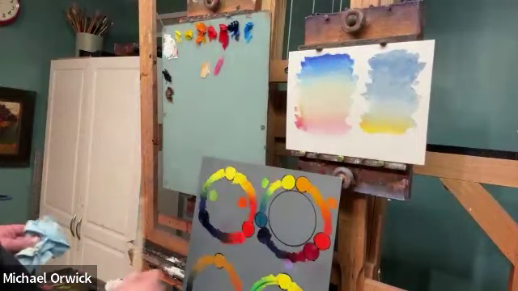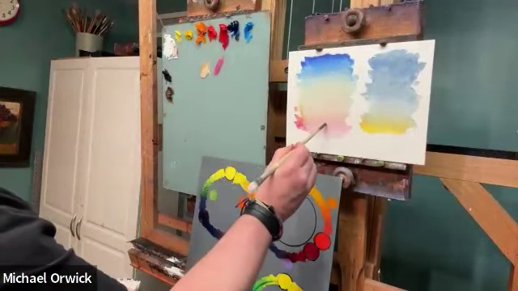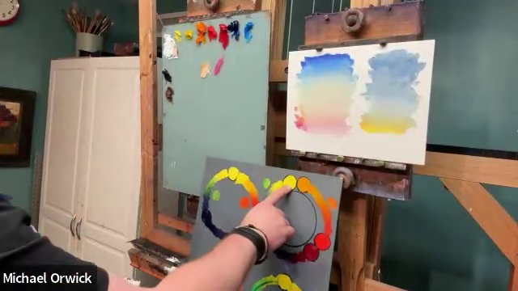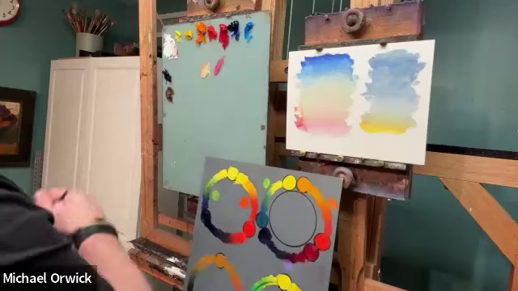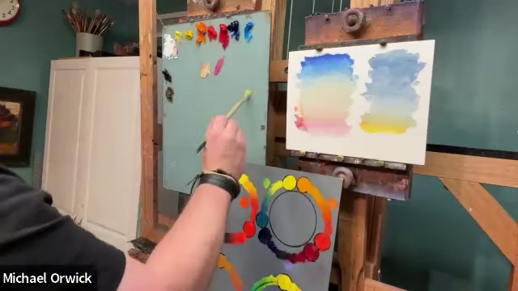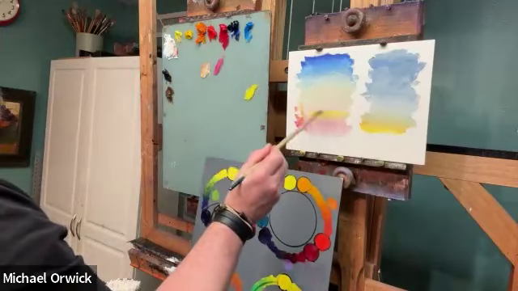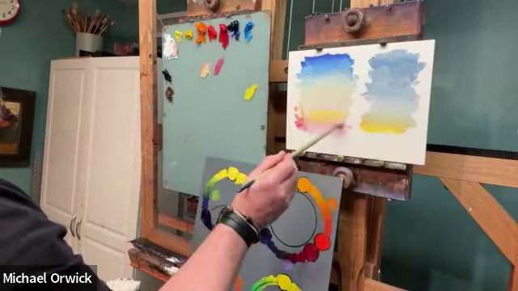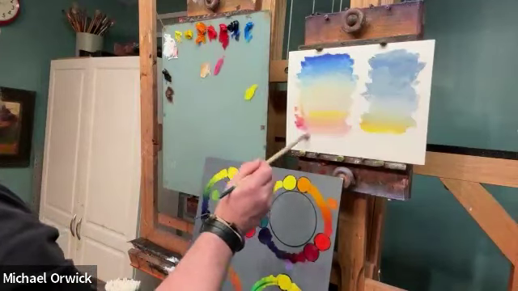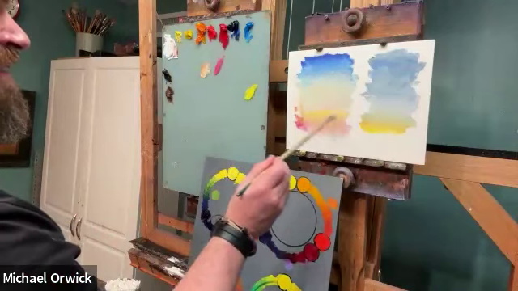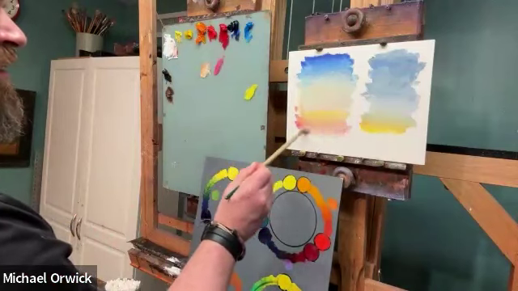So let's go ahead and start here mentally. Let's go to the yellow or the warm yellow. It's not a beautiful little transition of colors there.